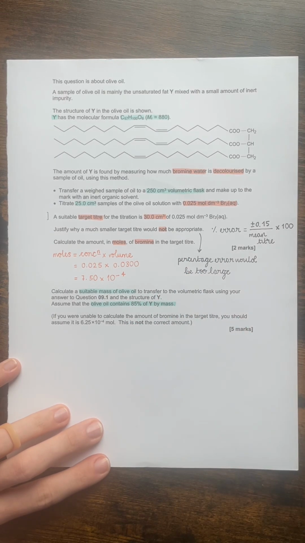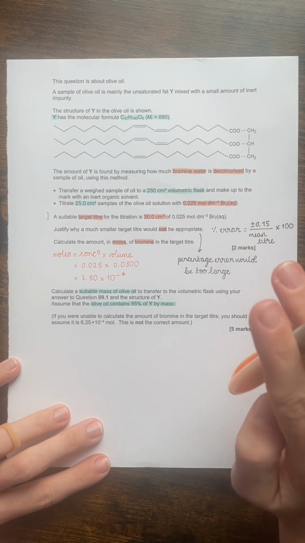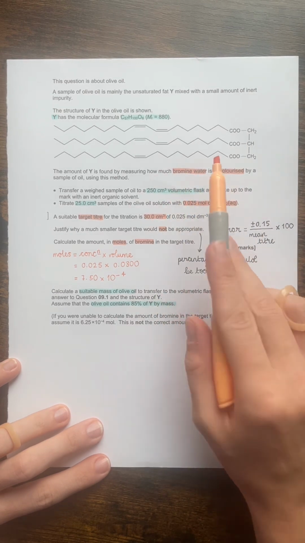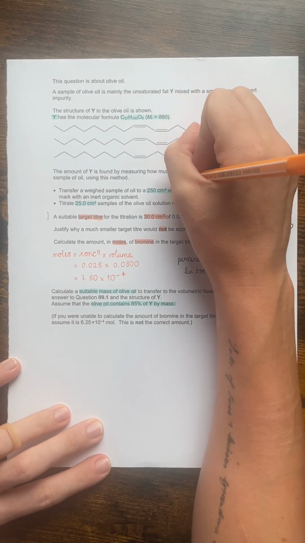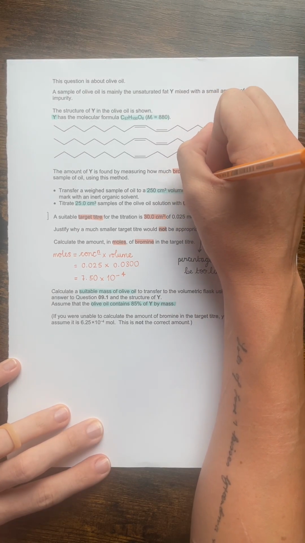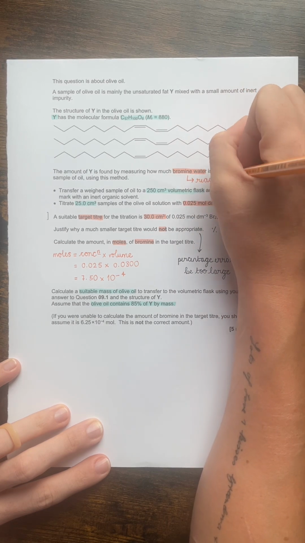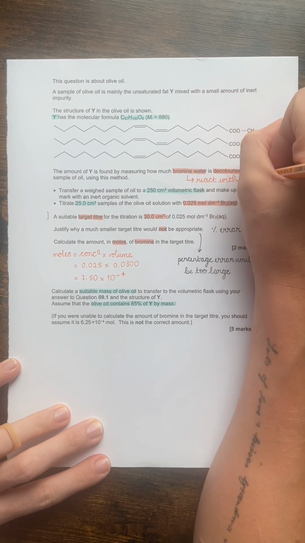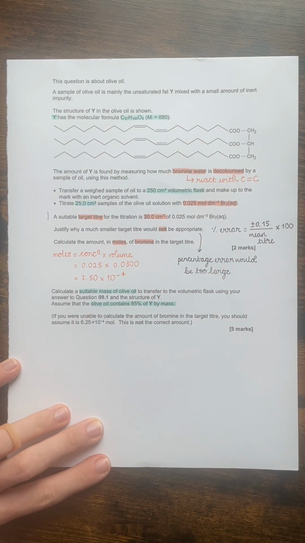Now, this is where we need to appreciate what the bromine water is going to react with in Y. So it says the bromine water is decolorised, which is a bit of a nice clue, but we need to recognise that the bromine water is going to react with all of the carbon-carbon double bonds, and that's why they've given us the mainly skeletal formula of Y, so that we can see how many carbon-carbon double bonds there are.